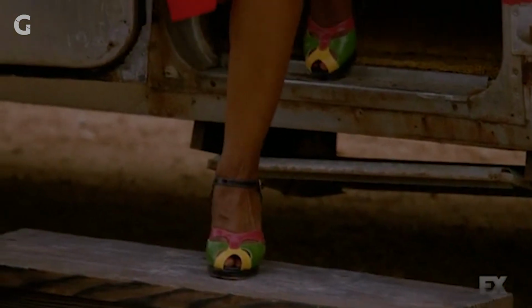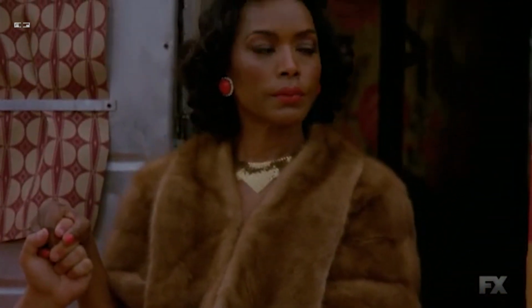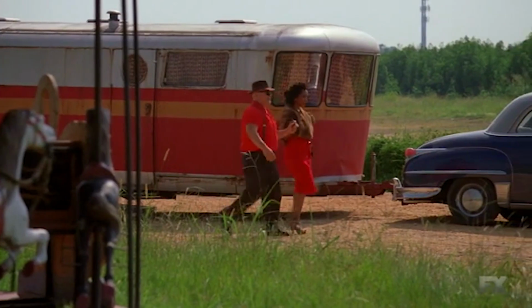Basset portrays each of these bold and vengeful women with equally captivating performances. Although she won't be returning for the 8th season of American Horror Story, her characters will remain a legacy.